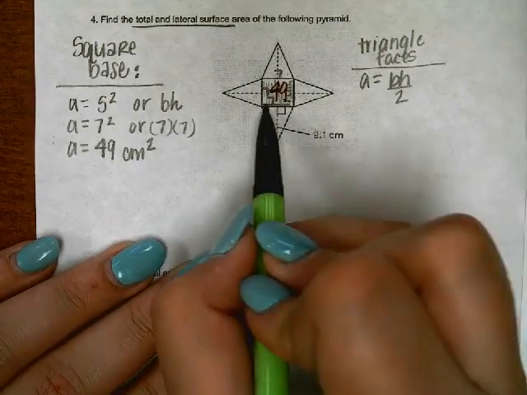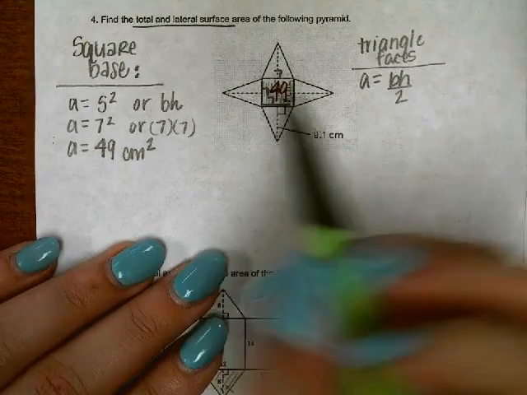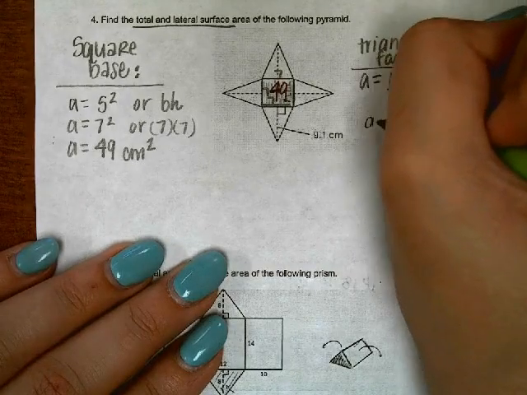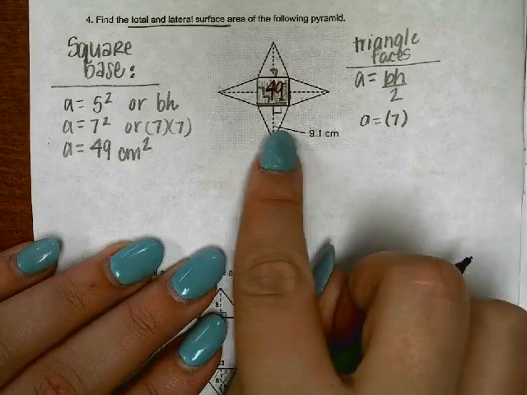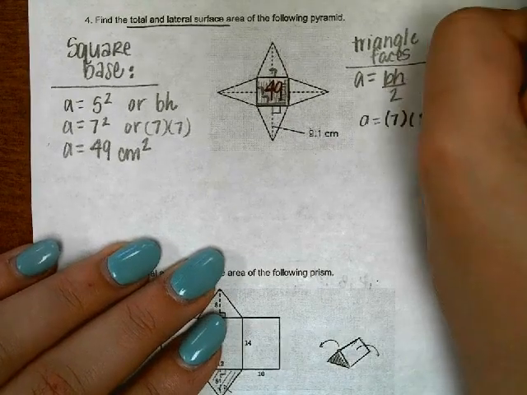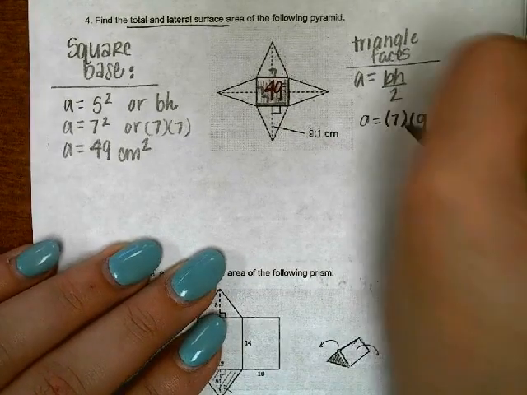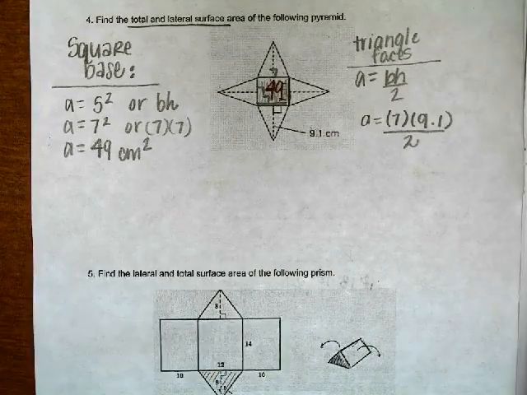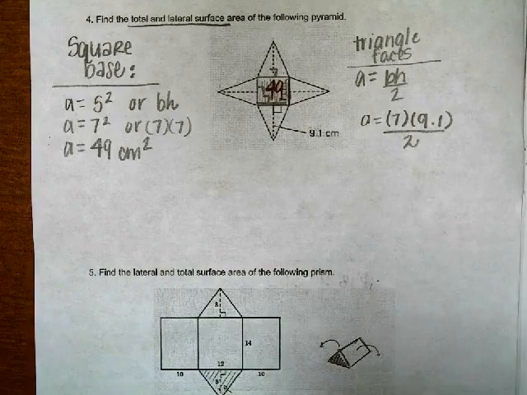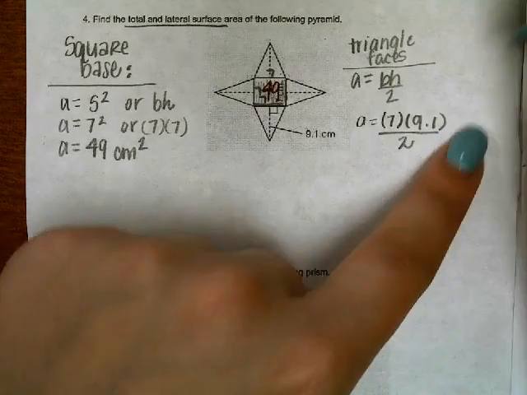Our base of our triangle right here, that's 7. And the height, it tells us right here, is 9.1. And then don't forget, continue on with dividing by 2. We always want to multiply first, that 7 and 9.1.